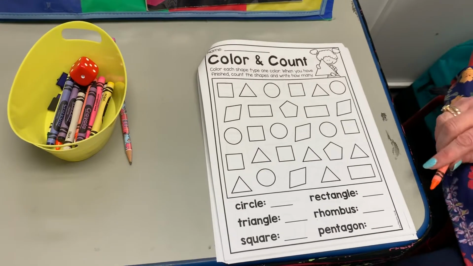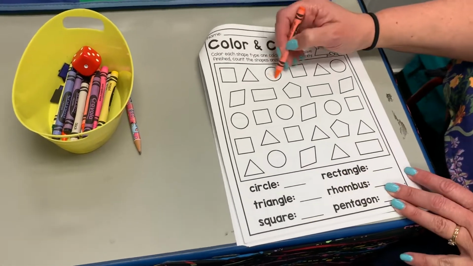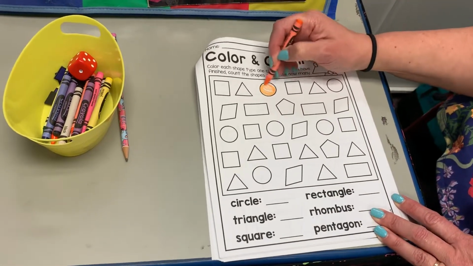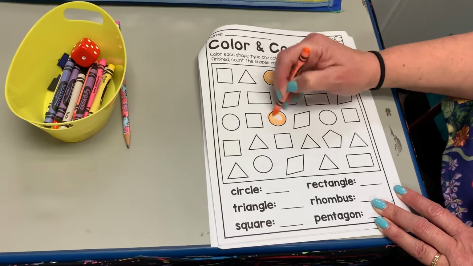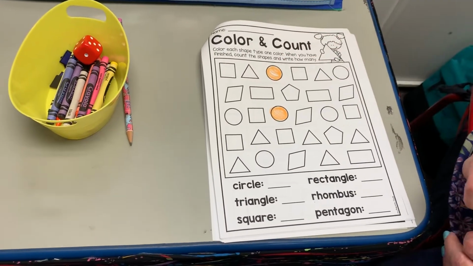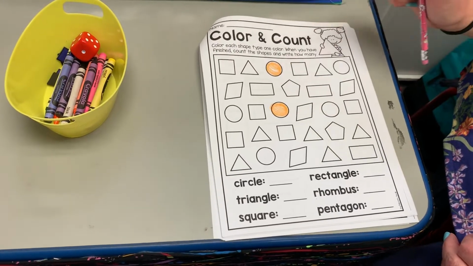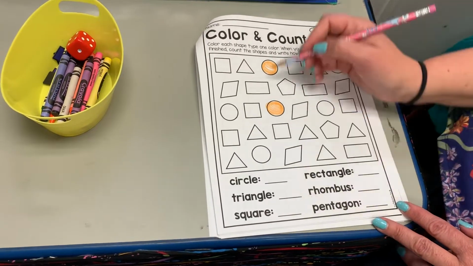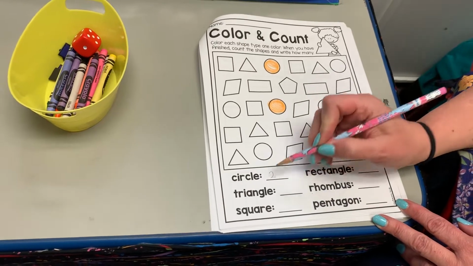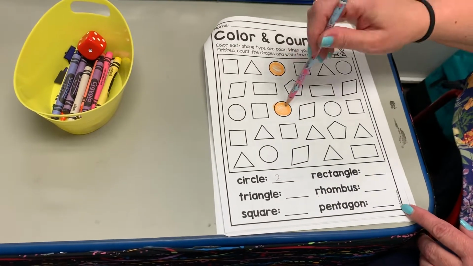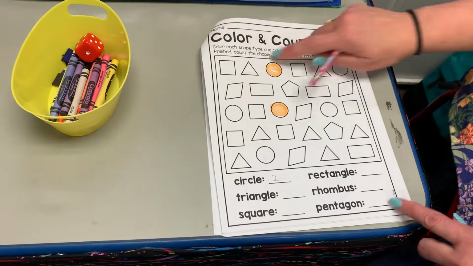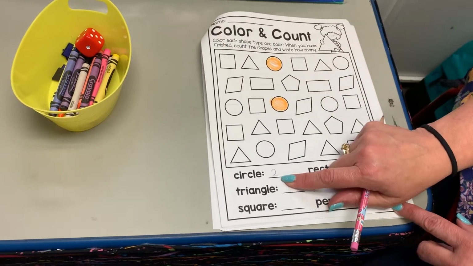All right, the last page to do is more coloring. But you're going to color each shape. So you're going to find all the circles and you're going to color them. I'll just do 2 of them to start. And then after you've colored them, once you finish coloring, you're going to count all the shapes. So I'm going to count how many circles I have, and you're going to write it here. Right now I've only colored 2, so I'm going to write 2, but you're going to have more because there's more circles to color. But that's what you're going to do. You're going to color all the circles, count them, write the number.